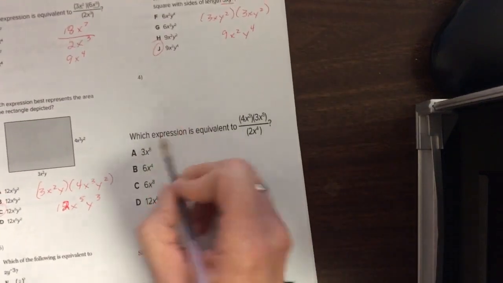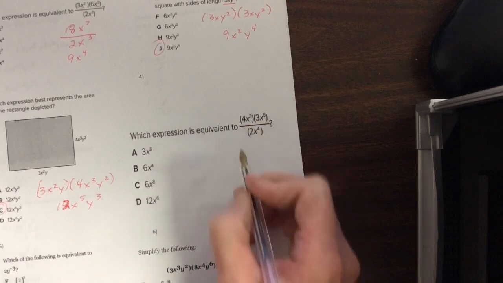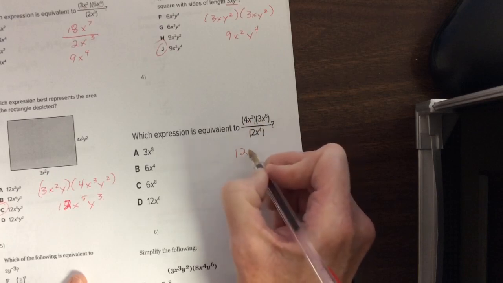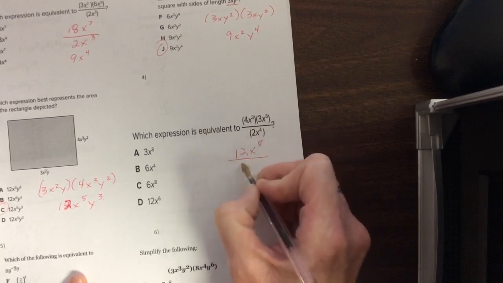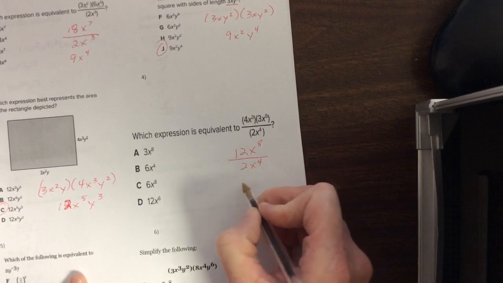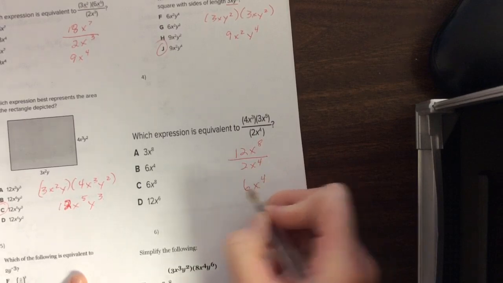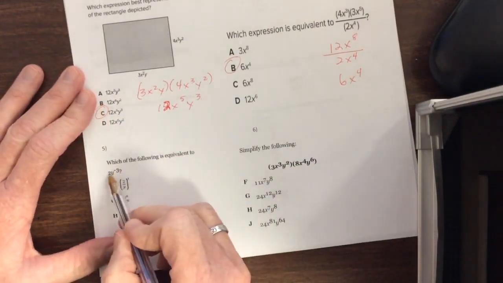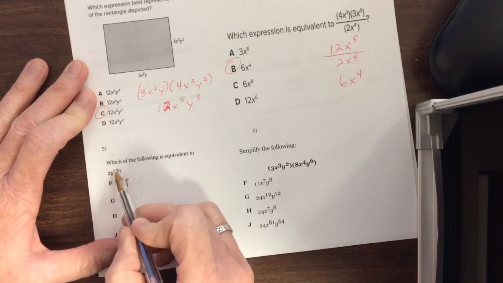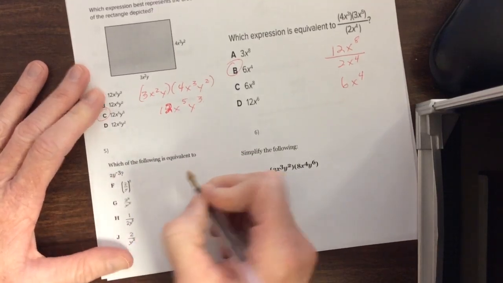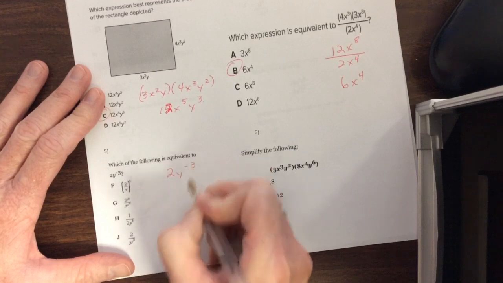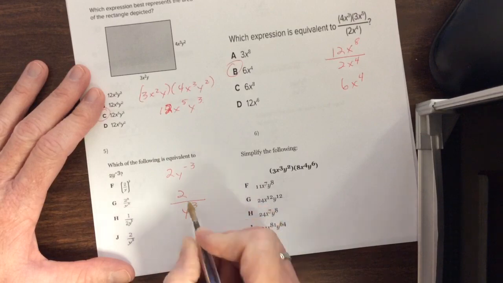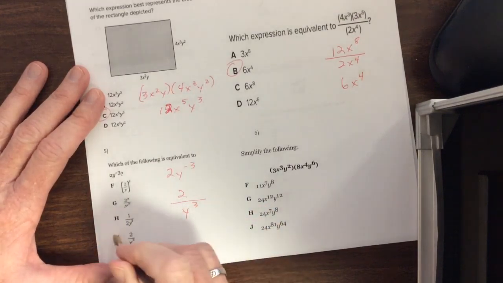Number 4, which expression is equivalent to this? So first we multiply, so we have 12x to the 8th over 2x to the 4th, and that's going to give us 6x to the 4th. Your answer is B. What is equivalent to y to the negative 3 power? So we have 2y to the negative 3 power. We need to change that to 2 over y to the 3rd power. Therefore, your answer is J.